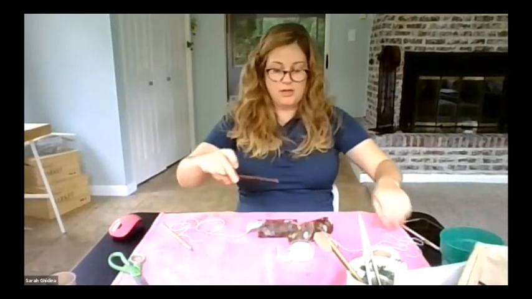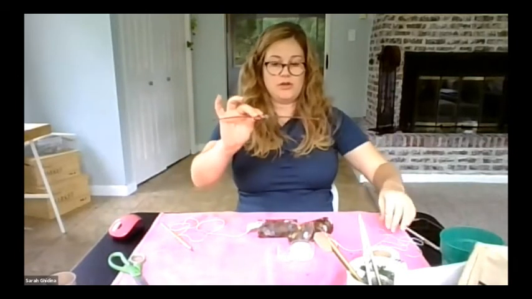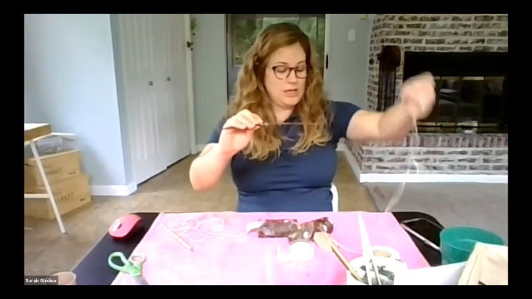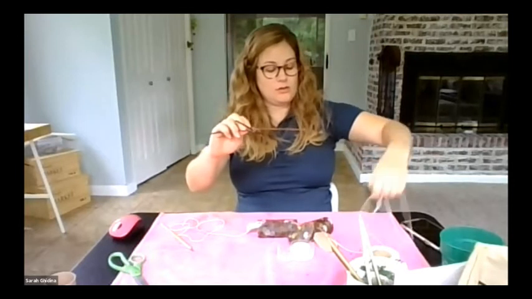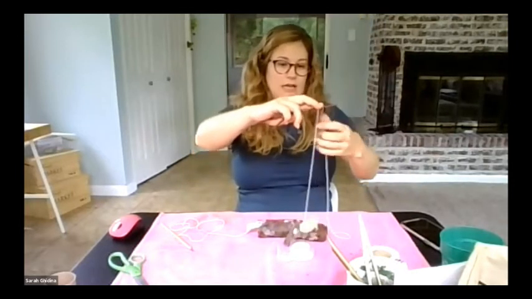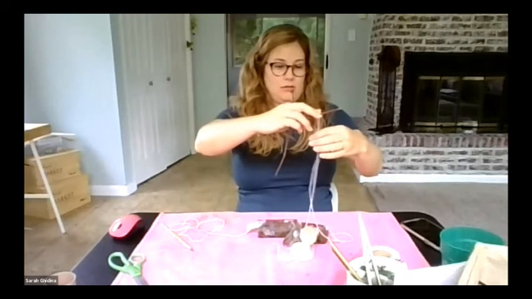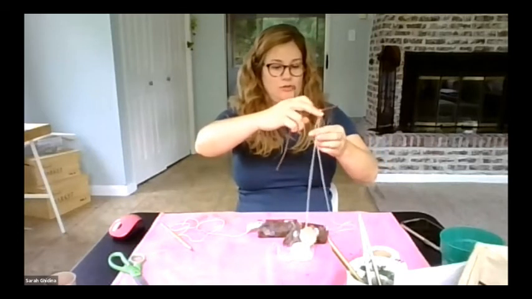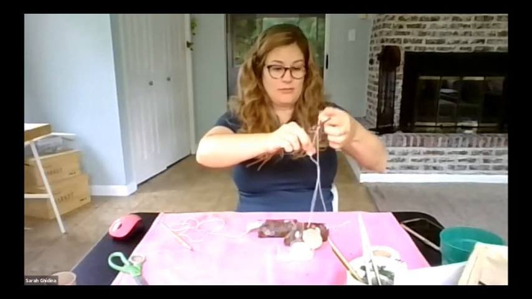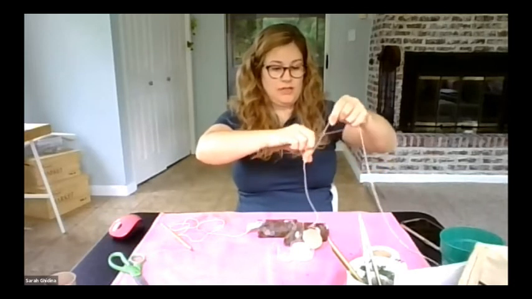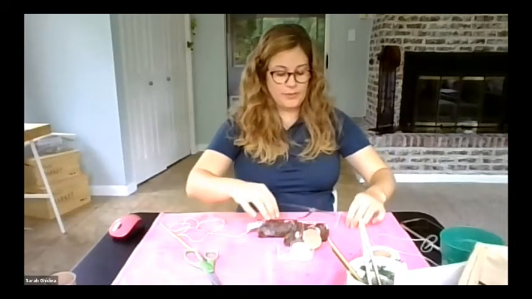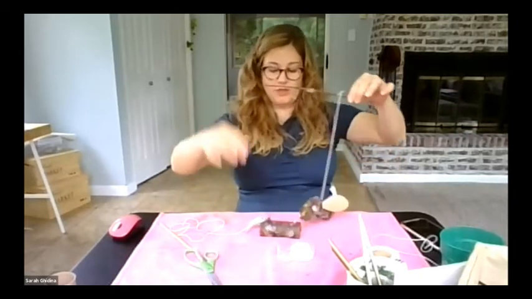Okay, now find one to be the front. And we're gonna attach it and tie it to the front, and that guy's gonna control the head. Give it a nice knot, cut off the extra. So now we've got one. Now let's do the back side.